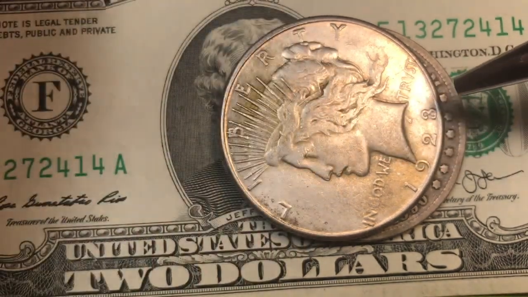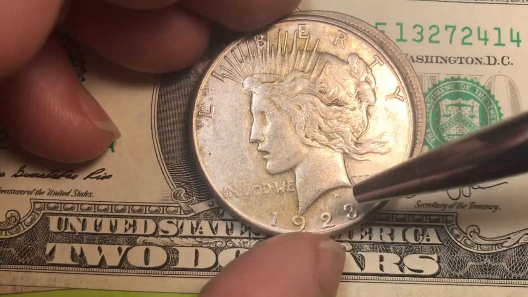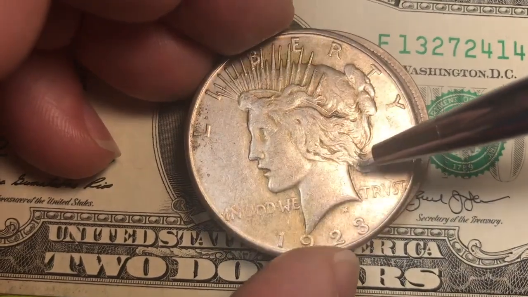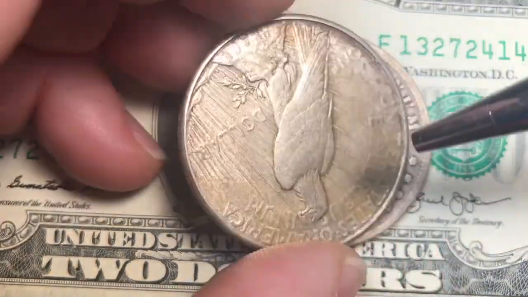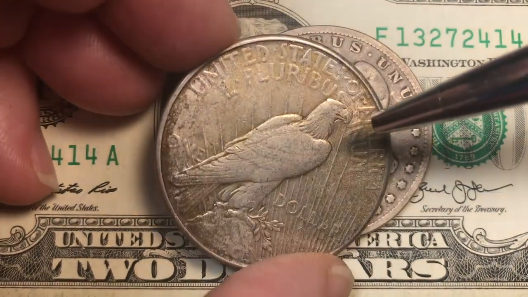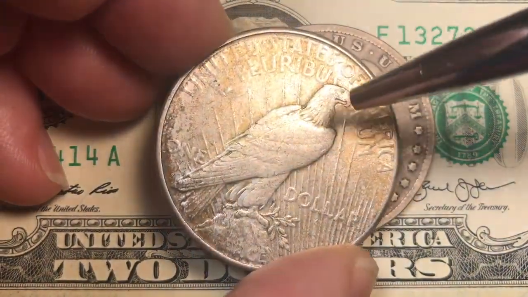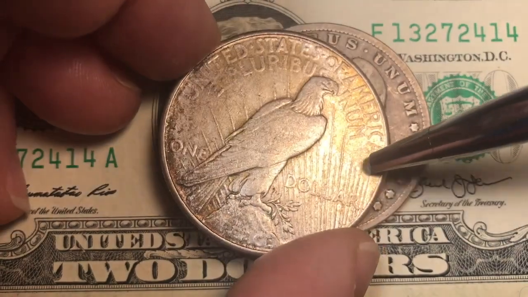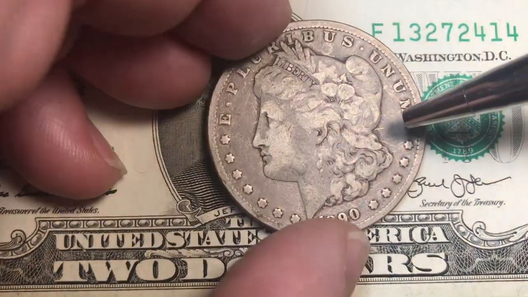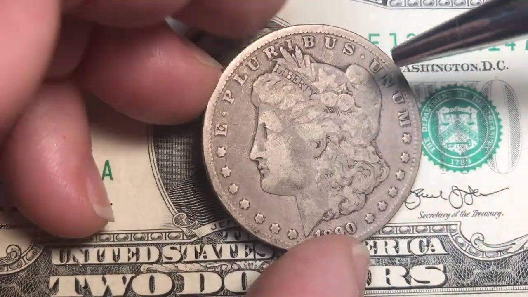Oh, here's a peace dollar. And this 1923 peace dollar, and we look on the back of this and we see United States of America, E Pluribus Unum, $1 here. And then finally we have, in coins, the Morgan dollar.